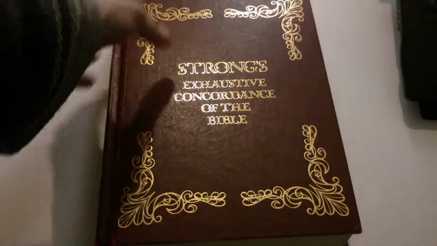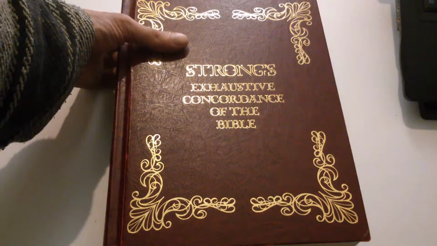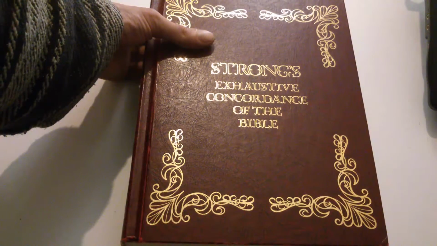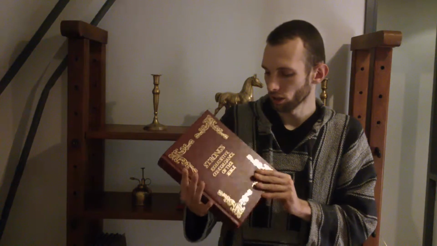I will hold it up for you all so you can get it. So you will know about the size. This should give you some indication of the size. It's a little bit bigger than a family Bible. It's not too thick.